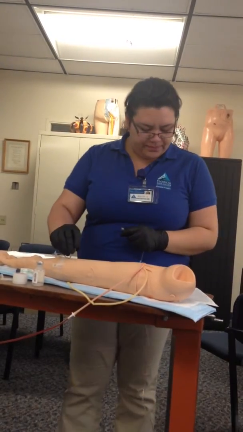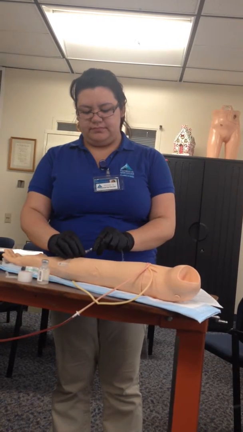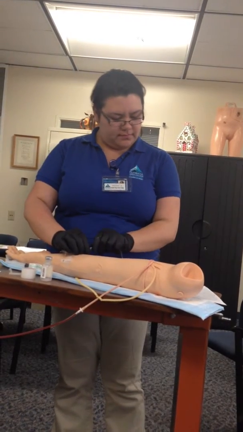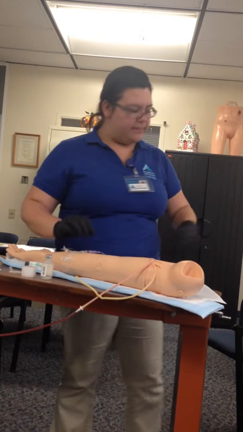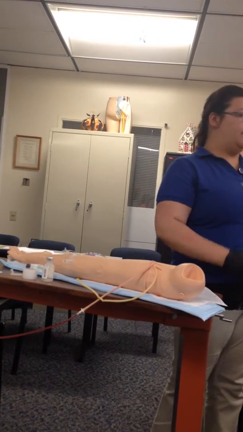Alcohol. Establish the flow rate. It's going to be 8 drops per minute.